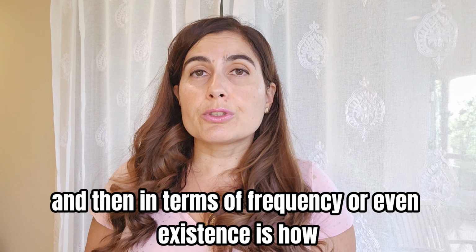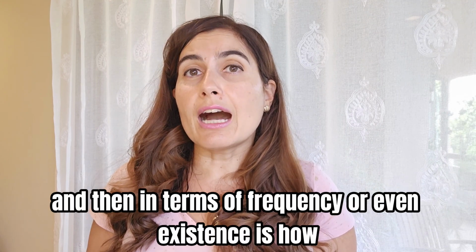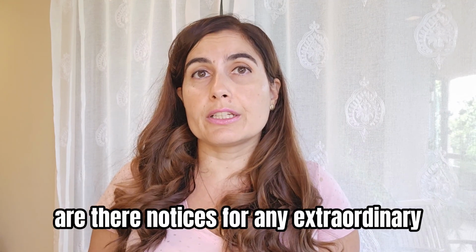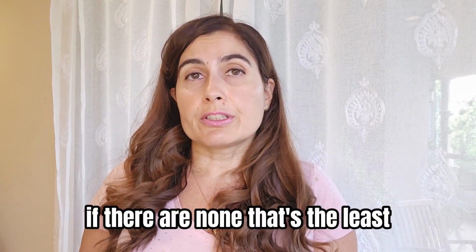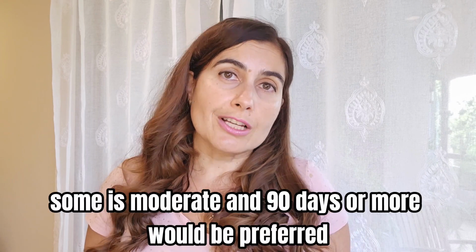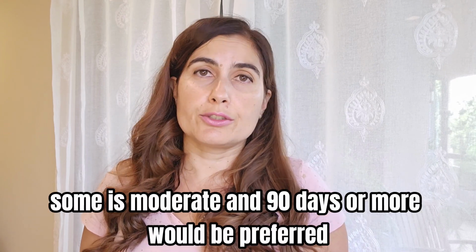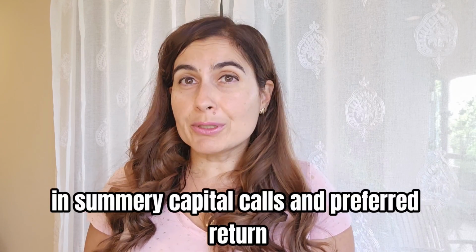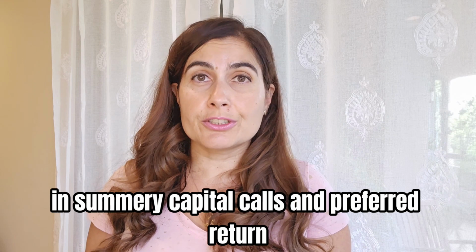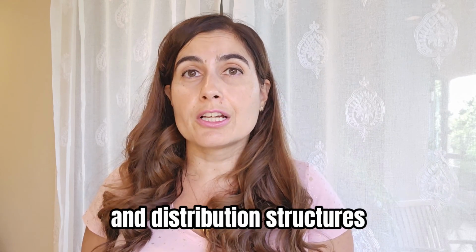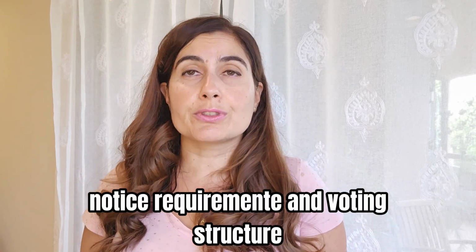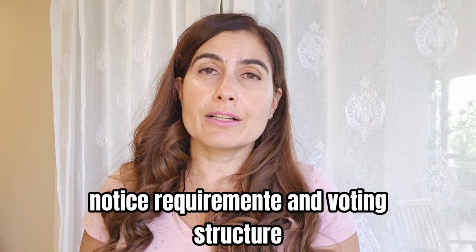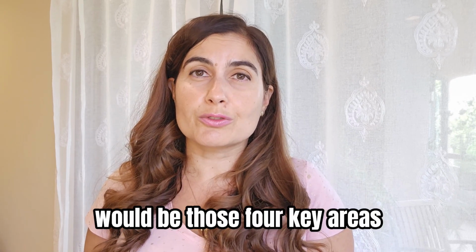And then in terms of frequency or even existence, is how are there notices for any extraordinary or any material events for that matter? If there are none, that's the least LP friendly. Some is moderate, and 90 days or more would be preferred. So in summary, capital calls, preferred return distribution structure, distribution frequency, source, notice frequency, and voting structure would be those 4 key areas.